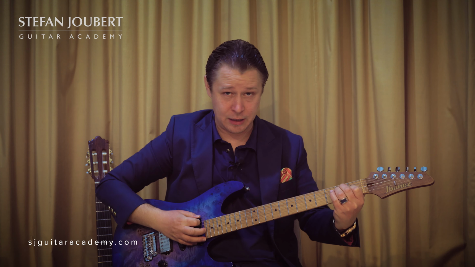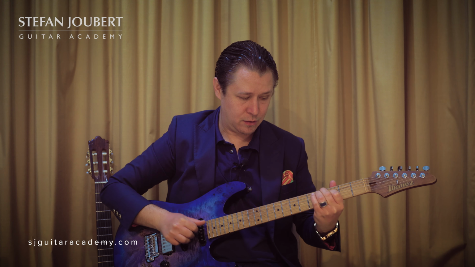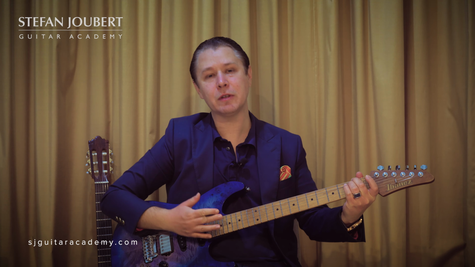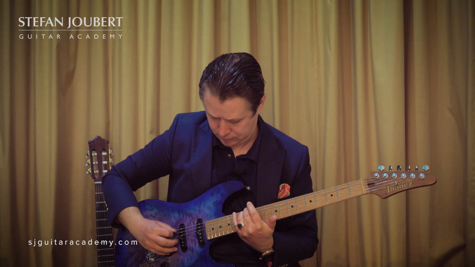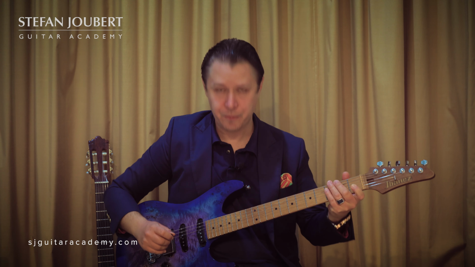By the way, this shape is the E major shape. Just remember to see the guitar from multi-dimensions. That's just one way of playing E major. This is B flat major. We don't have to play B flat major here. We can play it here, or we can even play it here. All sorts of ways of thinking about things.